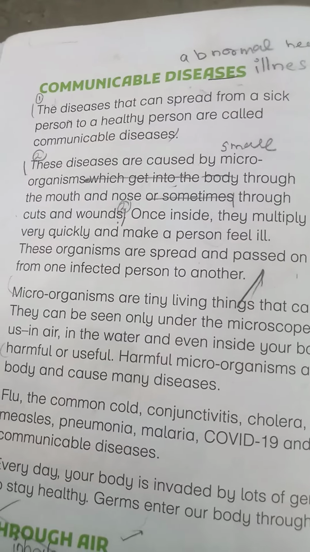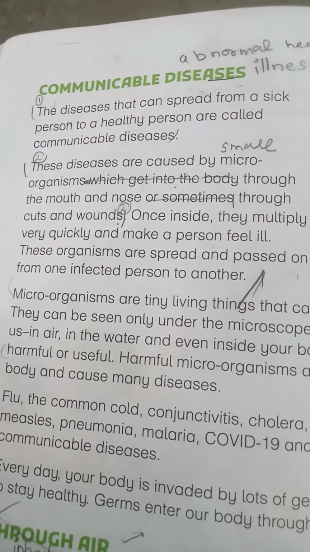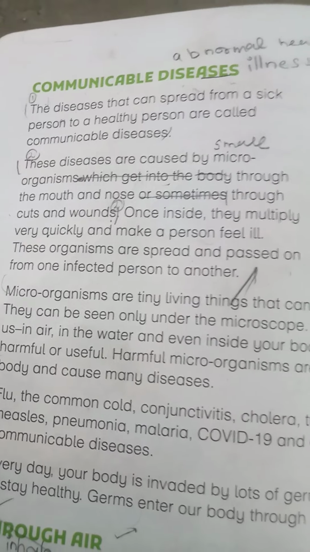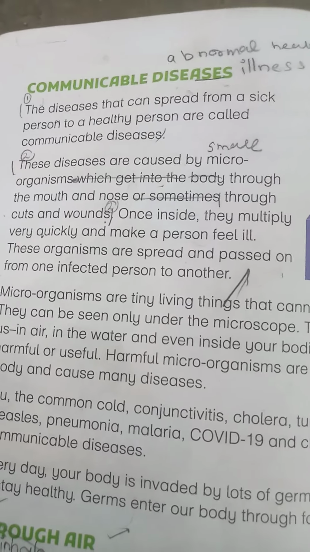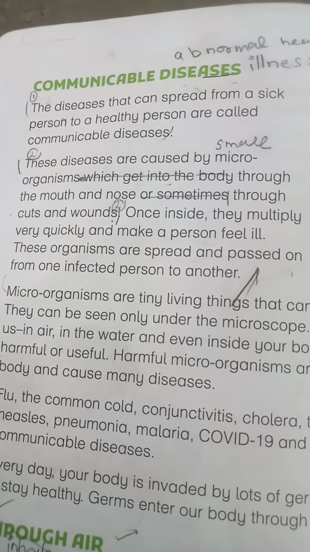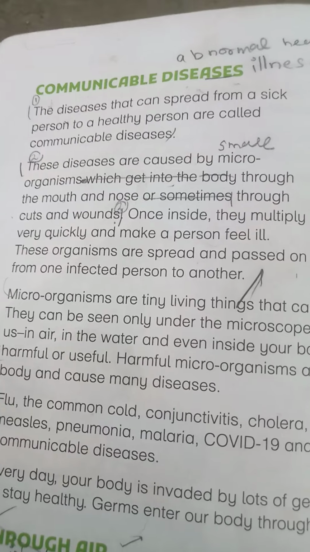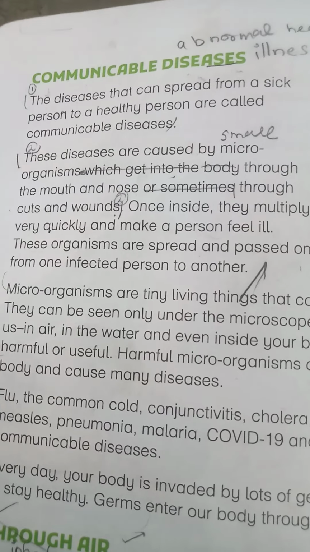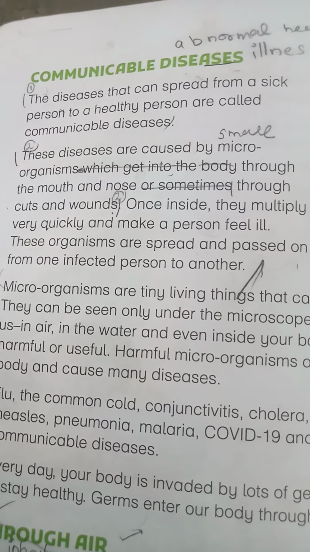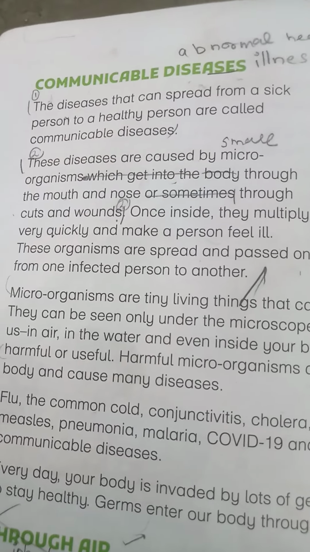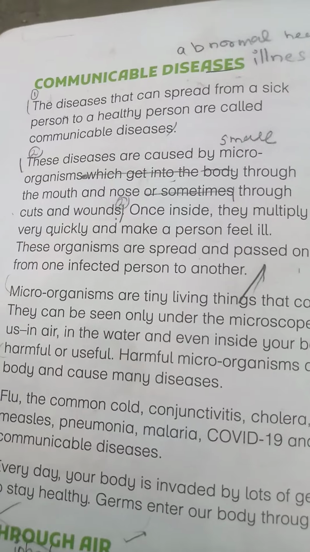Communicable means transferable, and the disease can transfer from one person to another. And disease is an abnormal health condition, or we can say illness or bad condition. Communicable diseases are those types of diseases that can spread, that can transfer from a sick person, from an ill person to a healthy person. These types of diseases are called communicable diseases.